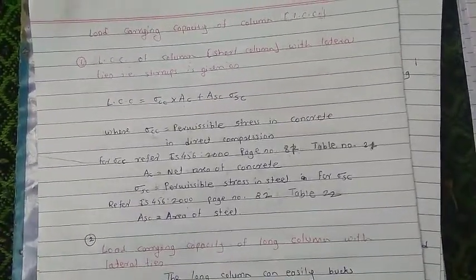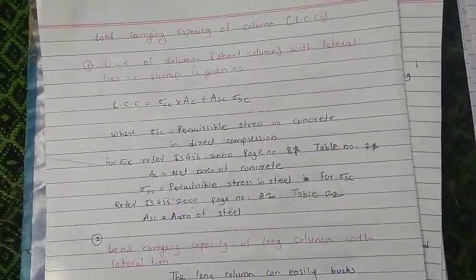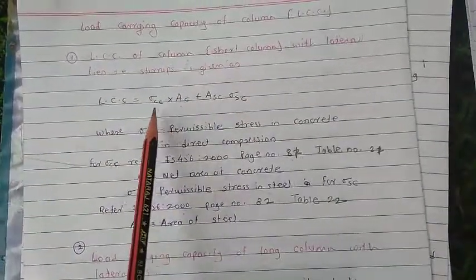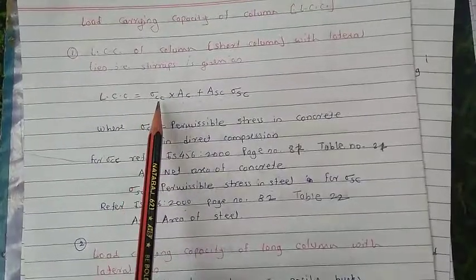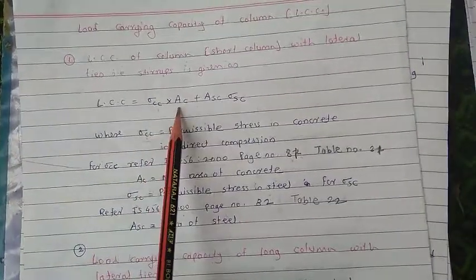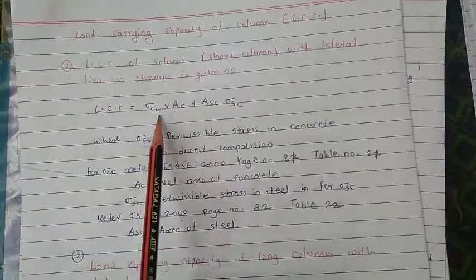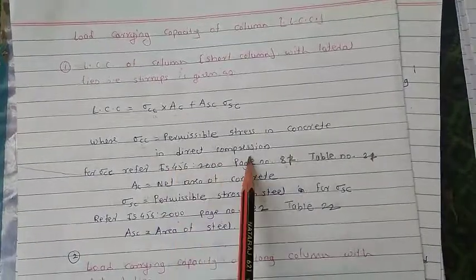Load carrying capacity is nothing but the stress multiplied by the area. Then we are getting the load carried by the column. So load carrying capacity of the short column is given as load carrying capacity is equal to sigma cc multiplied by AC plus ASC into sigma SC. So this sigma cc is nothing but the permissible stress in concrete in direct compression.